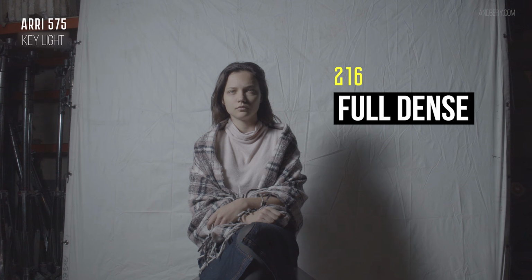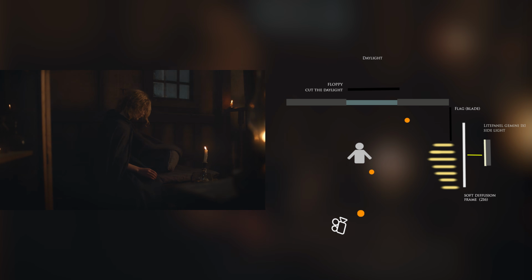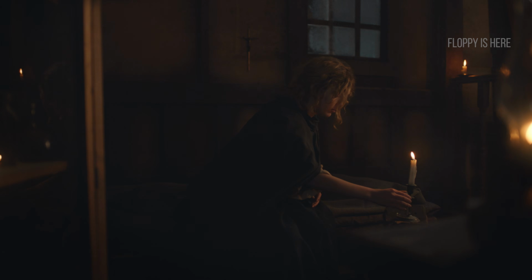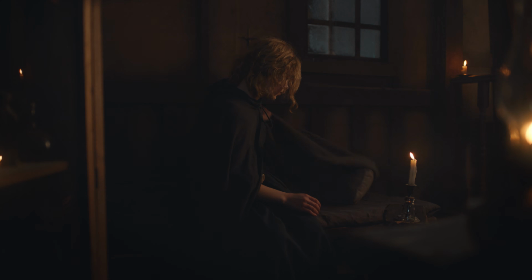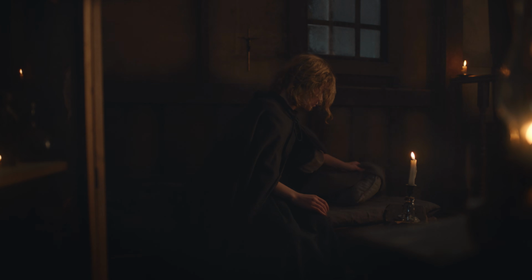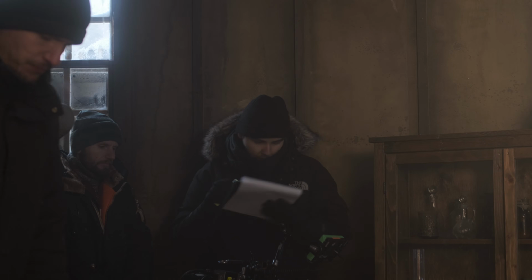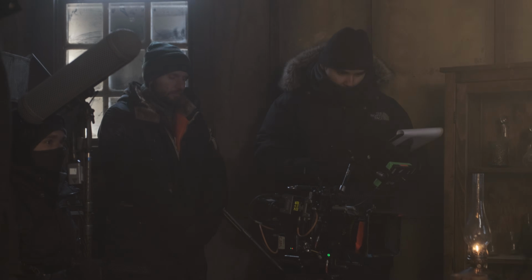But as soon as I used soft diffusion, I got diffused light. Diffused and uncontrolled light fills all the space and does not look cool in the frame. This is a flat light. I cut this light by means of a floppy and made the gradient of light and dark in the frame. That looks more volumetric.